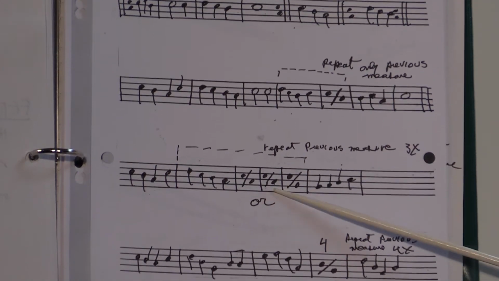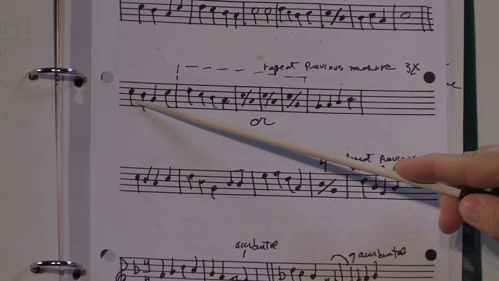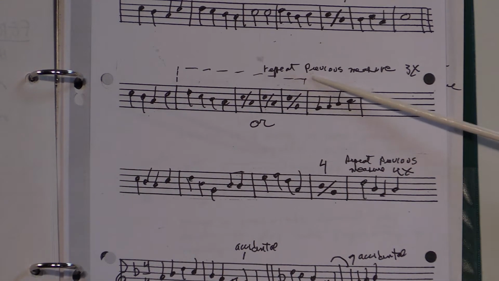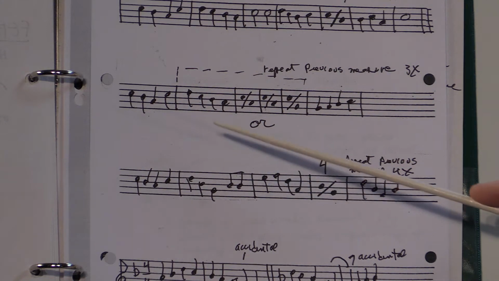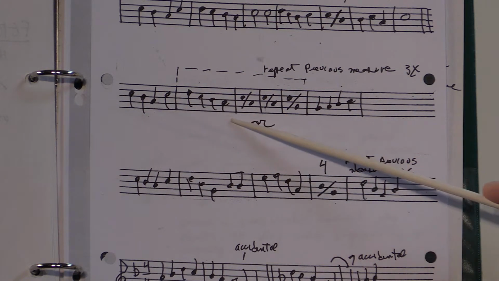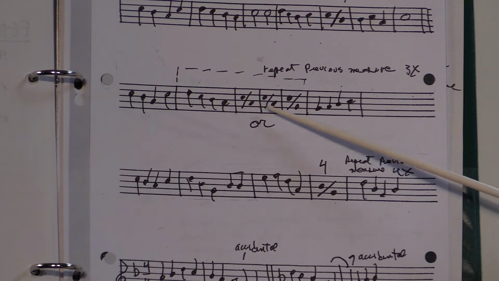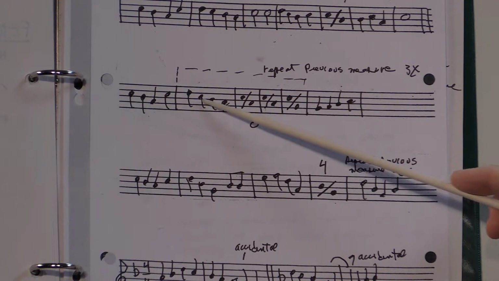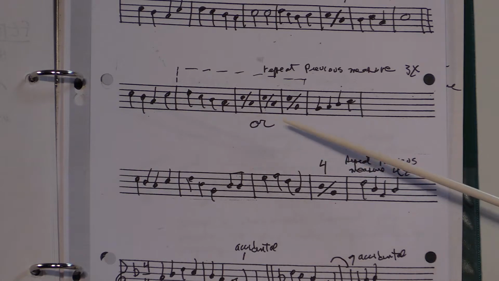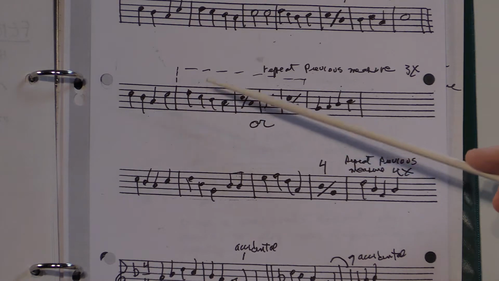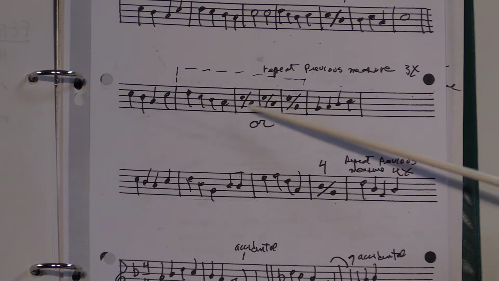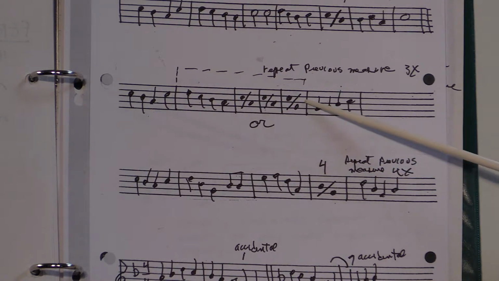So if you look at this, here again in the music you wouldn't have the slash marks. I just wanted to draw your attention to it. But you're playing the music, and you come to this. There are 3 of them. That means you repeat the previous measure 3 times. You play this, and then you repeat it 1, 2, 3 times, because you've got 3 of these signals.